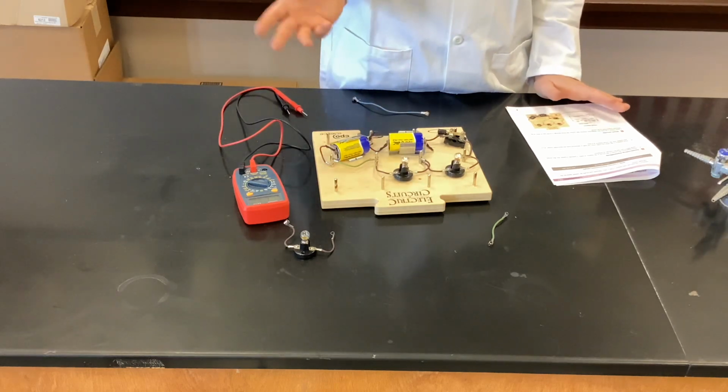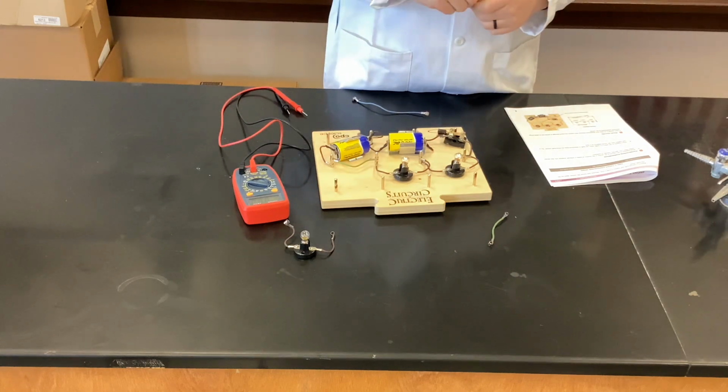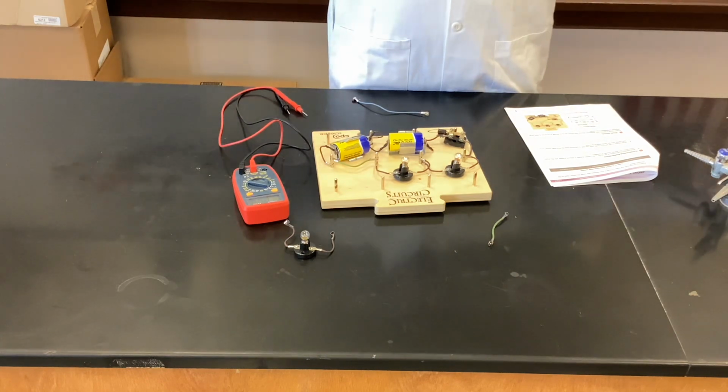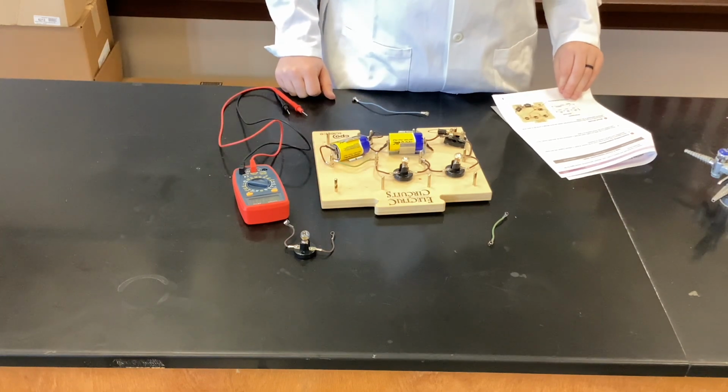But simple things like the old Christmas lights used to be in series, and so one bulb goes out and you get this whole strand of lights out. It's like, well, good luck trying to find out which one burnt out.